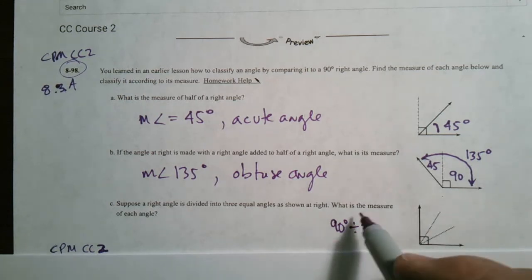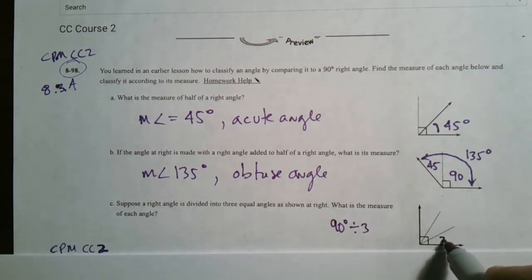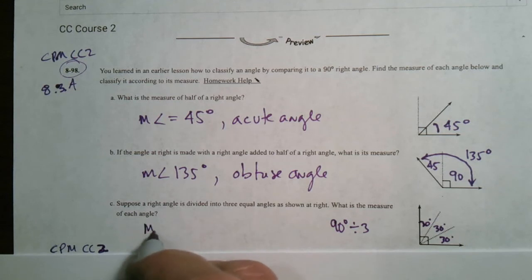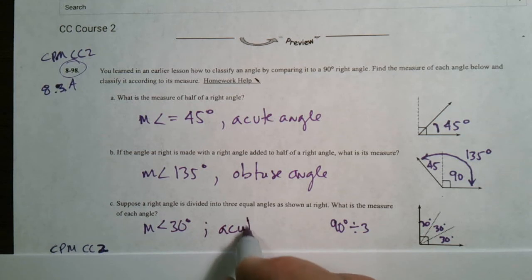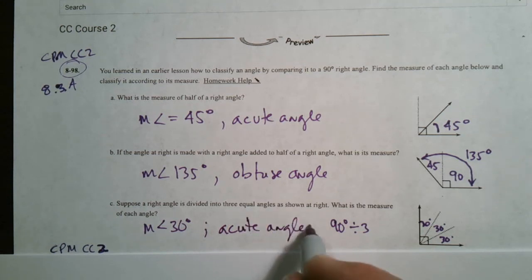So each of these angles, 90 divided by 3, is 30 degrees. So we would say the measure of each angle is 30 degrees. And those would be considered acute angles. Okay, there you go.